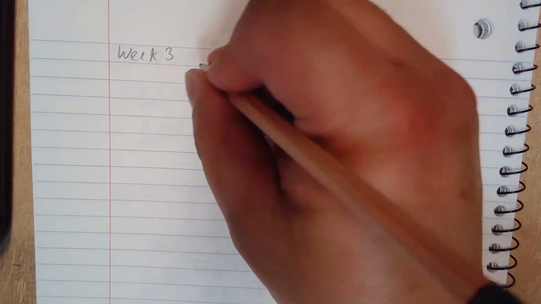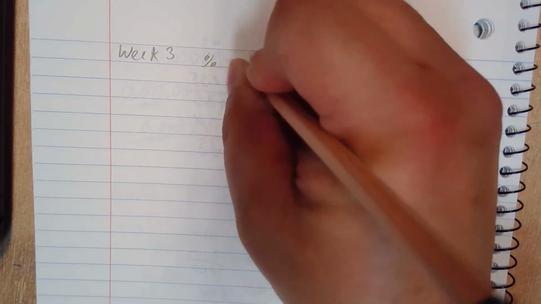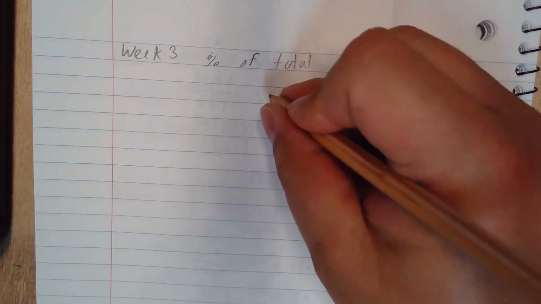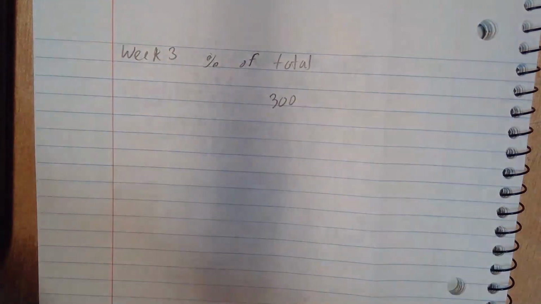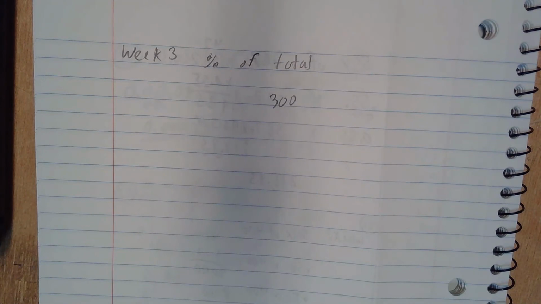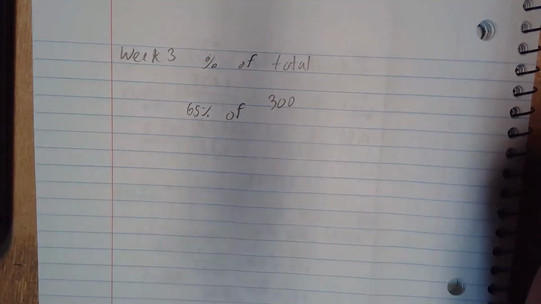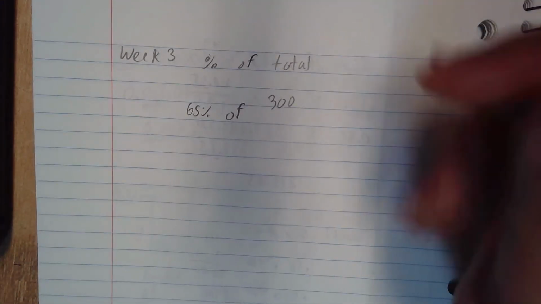Okay, percent of total for week 3. Do we know the total? Yes, we know it's 300. Do we know the percent? Does it give us the percent? Let's see. Yes, we do. It says 65% of 300. Okay. Easy peasy. All right.